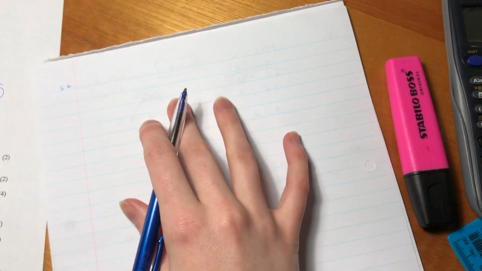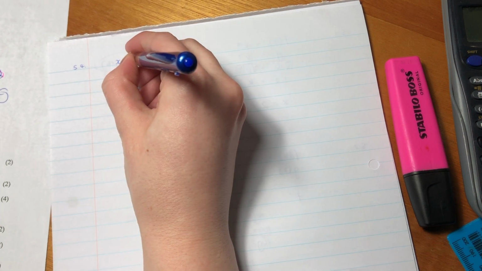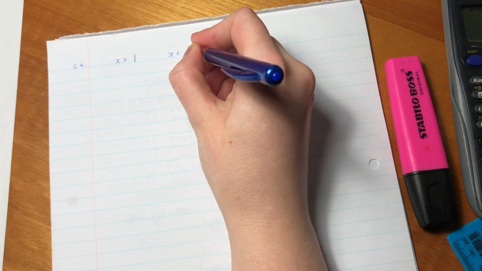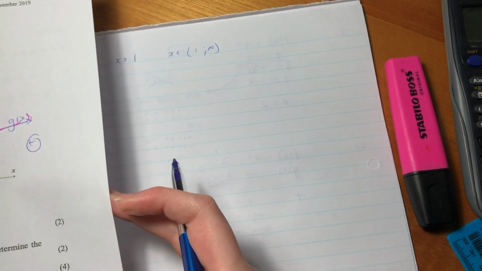X has to be greater, and you can't say equal to. It has to be strictly greater than 1. So you can write it like that, or say x is an element of (1, positive infinity). Either of those are correct.